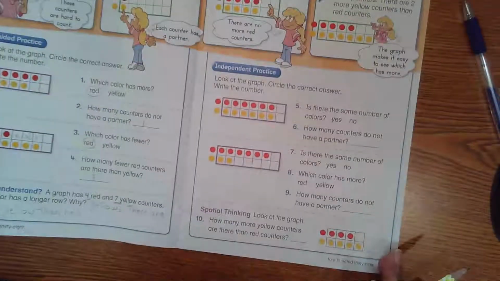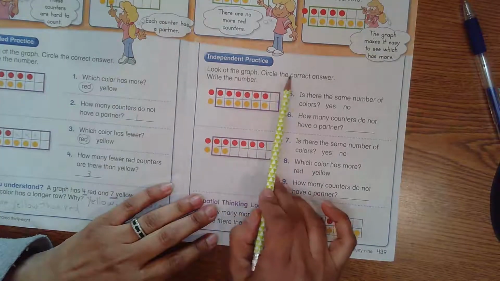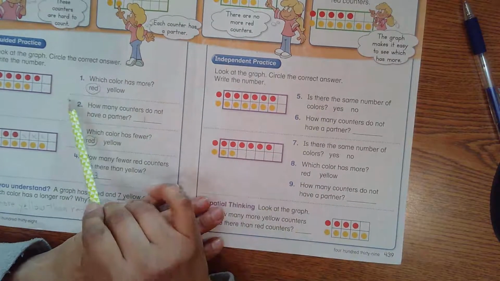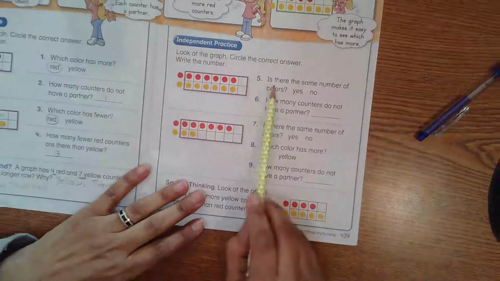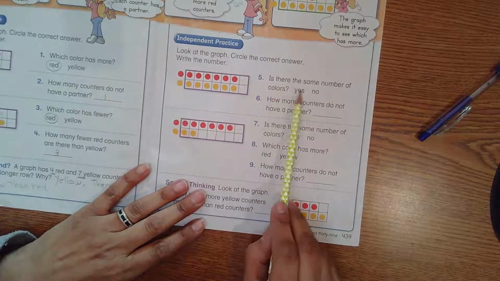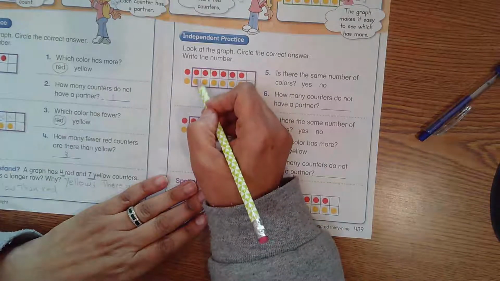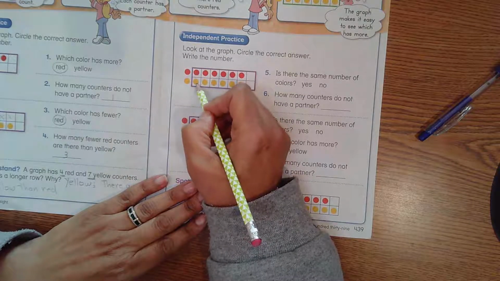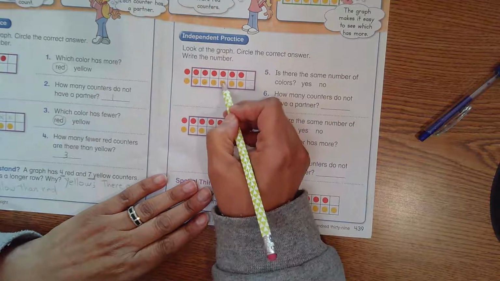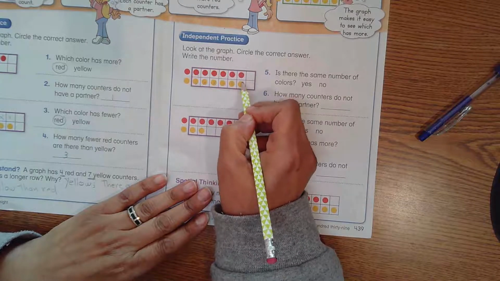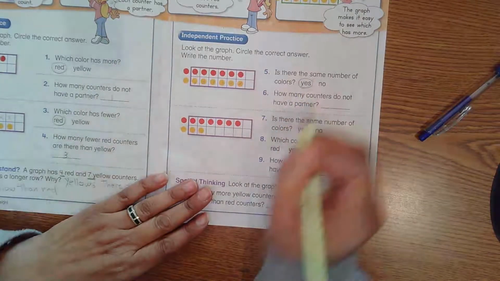Let's go to page 439 and see the independent practice. Look at the graph, circle the correct answer, write the number. So it's pretty much what we did on the previous page. These two, it's going to be the same here. All right, let's read. Are they the same number of colors, yes or no? So let's see. The only way I see is I make sure each counter has a partner. So this one has a partner, a red one with a yellow, red one with the yellow, another one, and here. So yes, they are all the same. So we have equal numbers. So I'm going to circle yes, they are the same numbers.